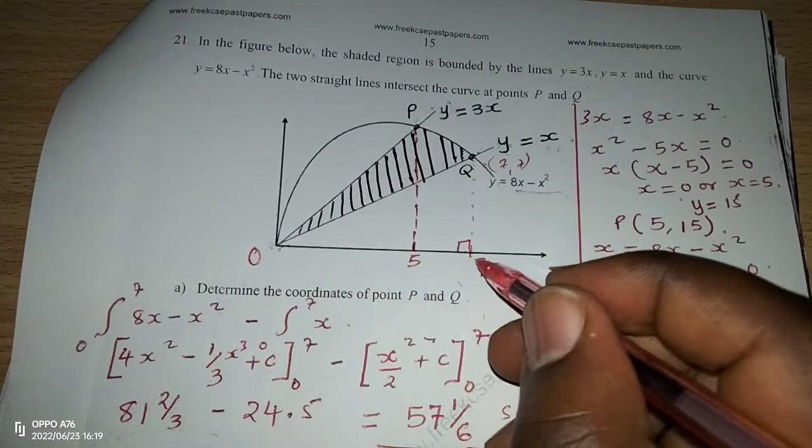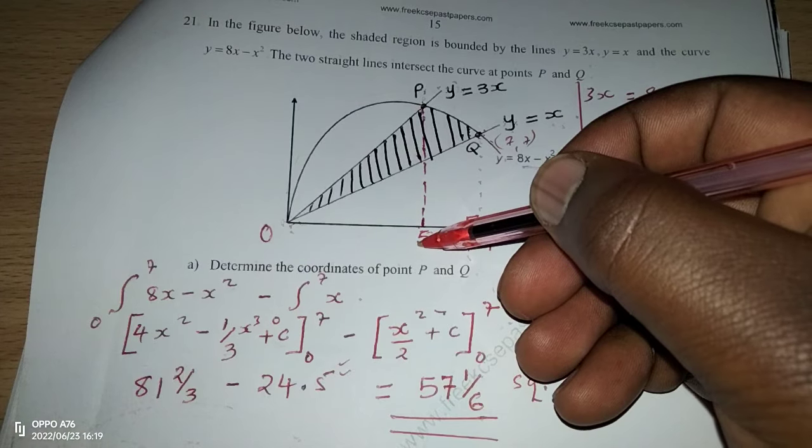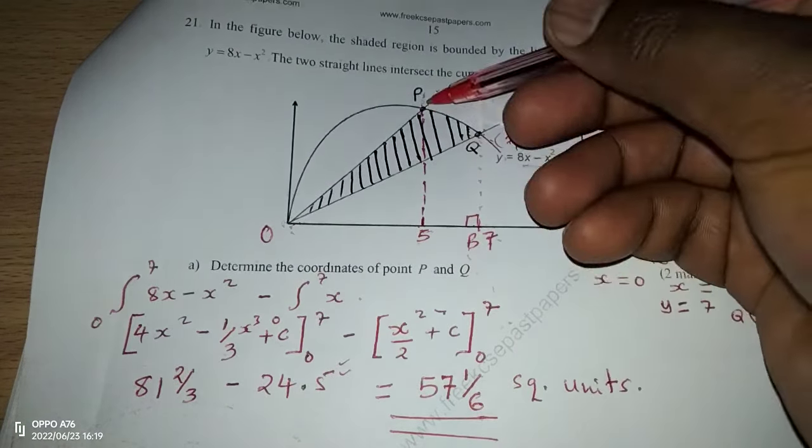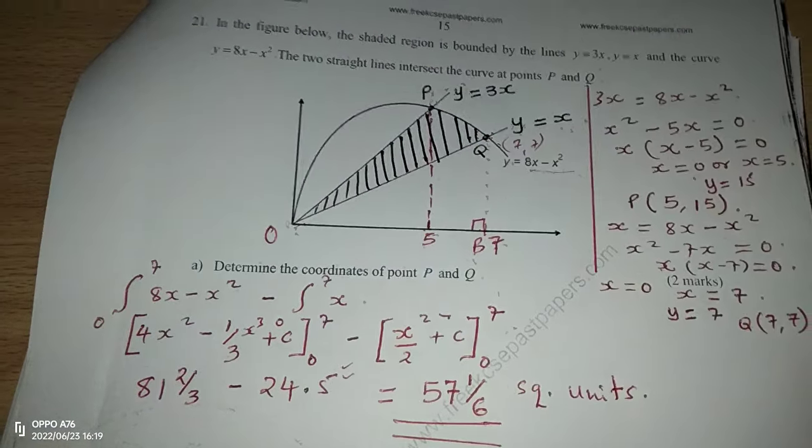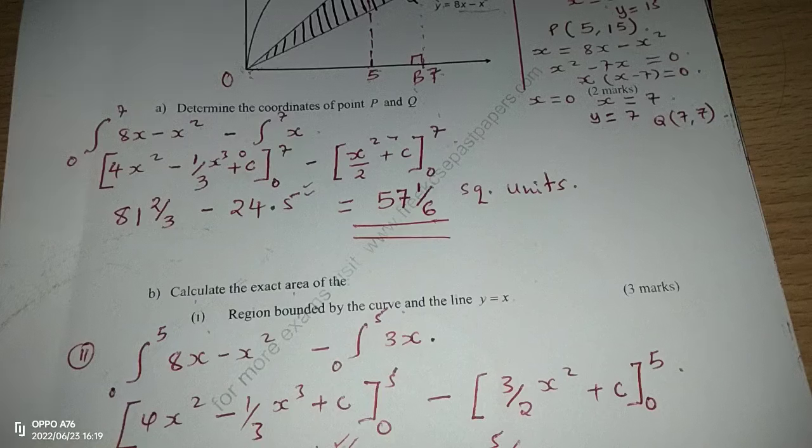Again, if the coordinates of P are 5, 15, then we can use 5 units and 15 vertical units, and we use a half times 5 times 15, and we will still get that 7 and a half, the same value we are getting using integration. So that is how we can get the area of the shaded region below a curve and some lines.